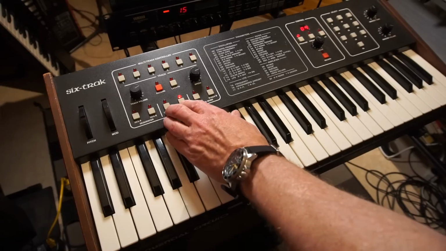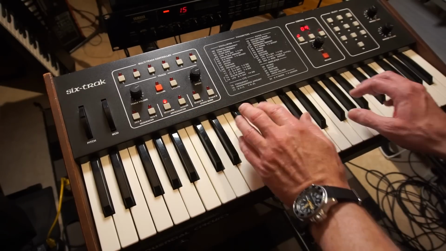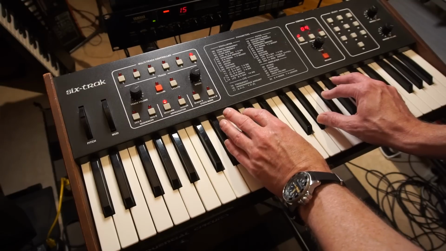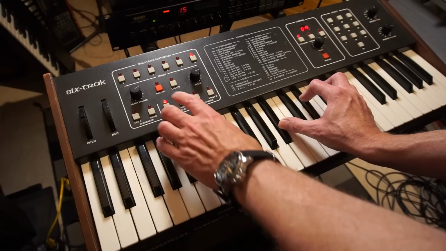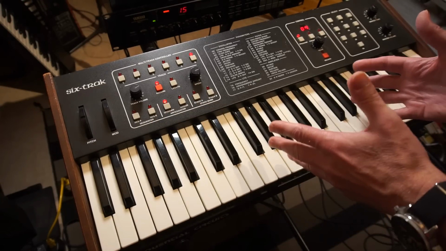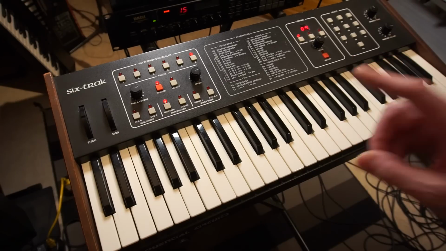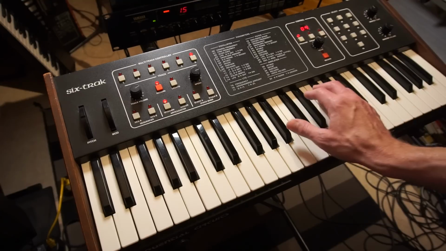But here's the cool part, and I actually used this in the demo song in the beginning. Let's do our arpeggiated part. And let's hold down those keys and press record. This is now basically a latch, nothing fancy about that, but here's the kicker. This only uses one voice.